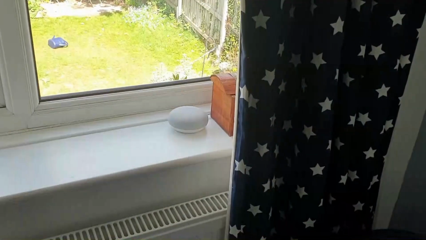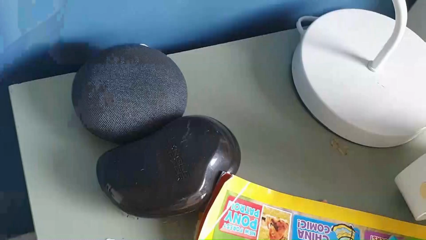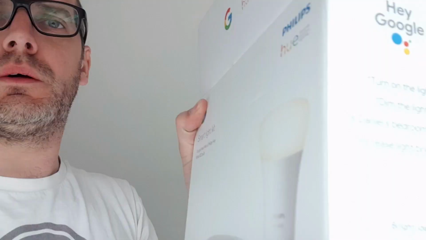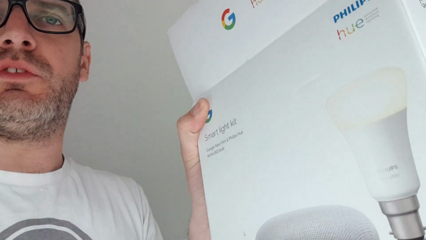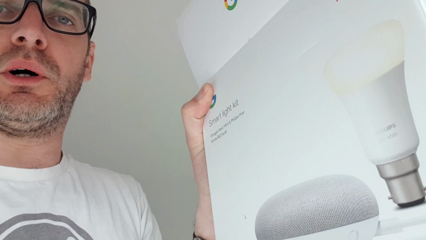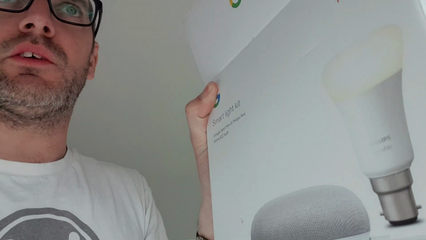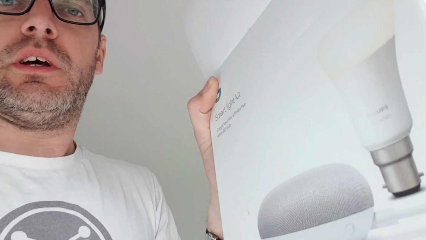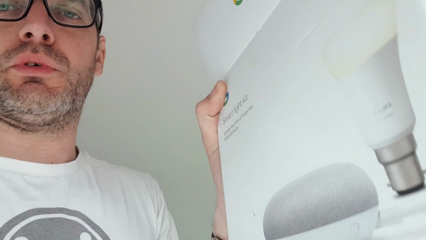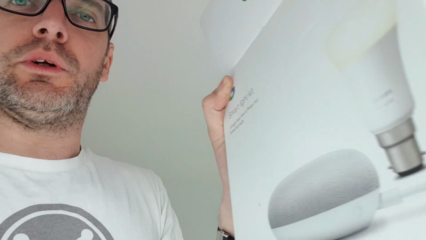So if I just show you what I've got in my house, and then you can try and replicate that. So I've got 3 Google Nests. 2, 3. The beauty with the Philips Hue light bulbs is you can control them via your Google Nest. The downside is that if you've got one in each child's room or one in each room, you don't want them to be overlaying.